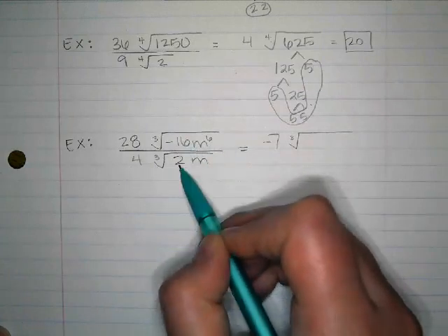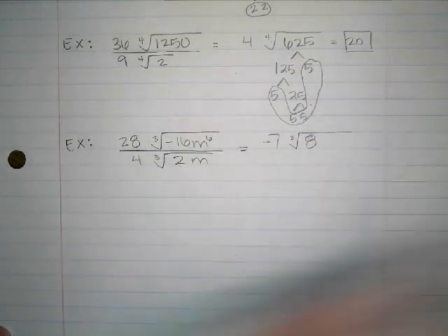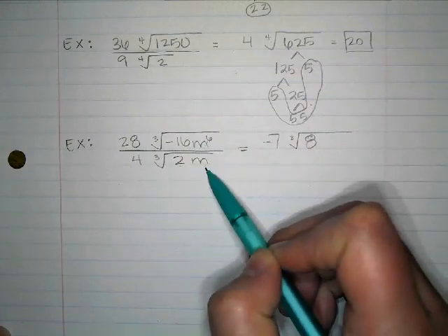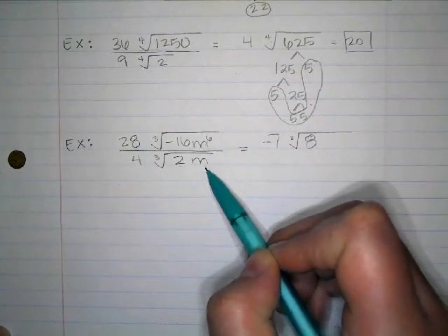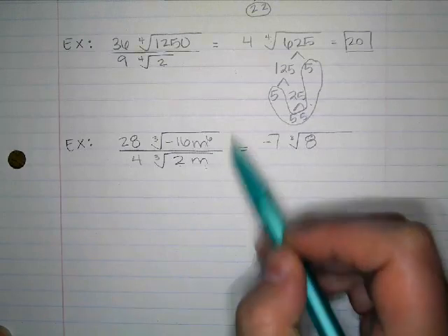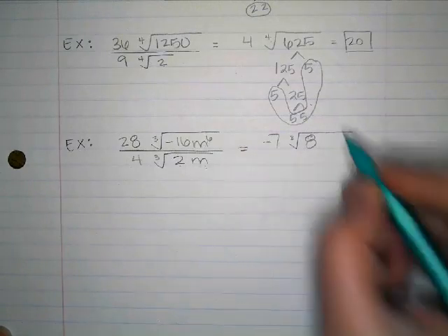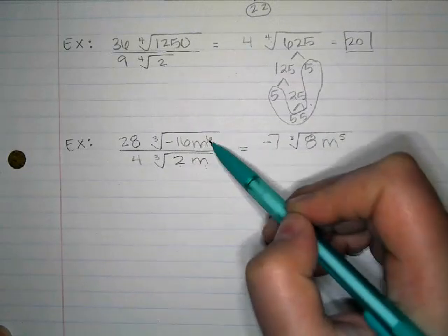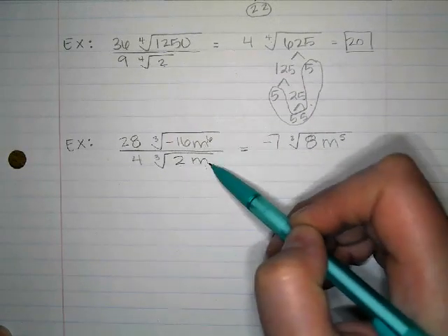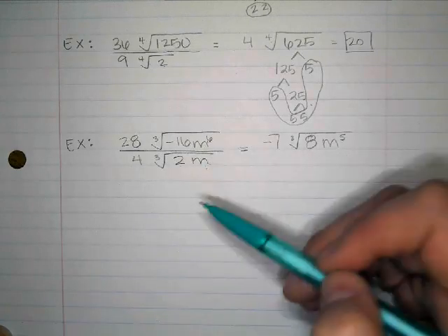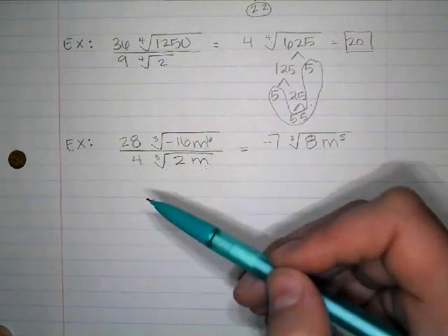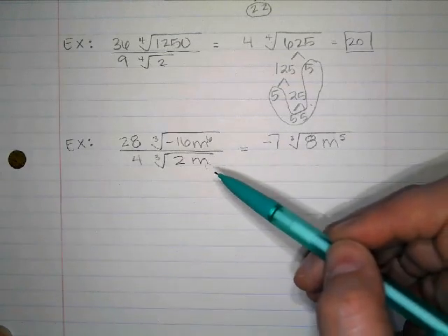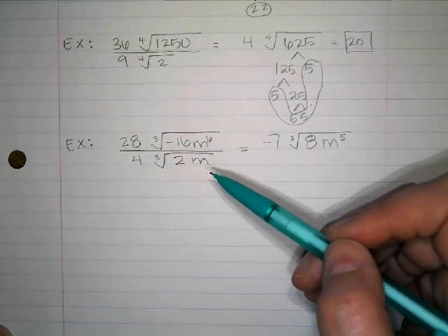16 divided by 2 is 8. Okay. What happens with the m's? Yeah, you subtract the exponents. So we're going to have m to the 5th power. If there were 6 m's on top and 1 m on bottom, one of the m's on bottom would cancel with one of the m's on top, and we would have 5 left over. Does that seem reasonable? Make sense?